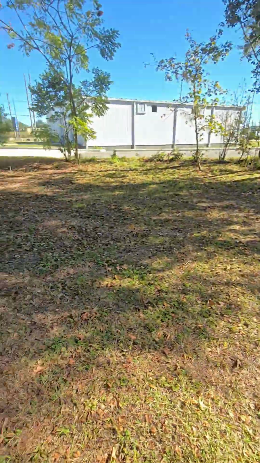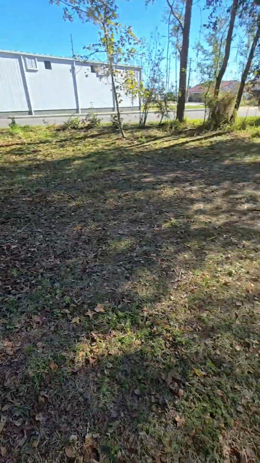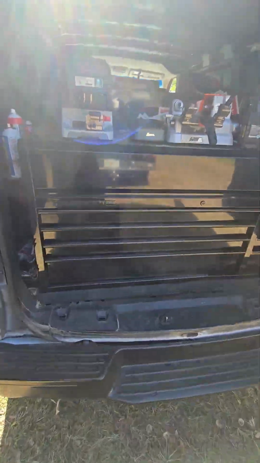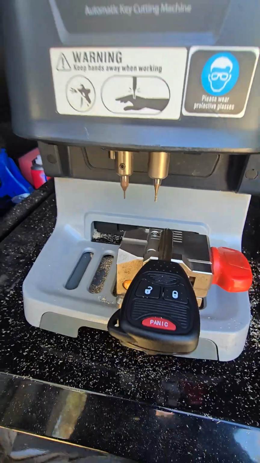lakelandcarkeys.com. I'm currently working on a 2006 Dodge Ram. It's all keys lost, and it is a remote head 3-button key.